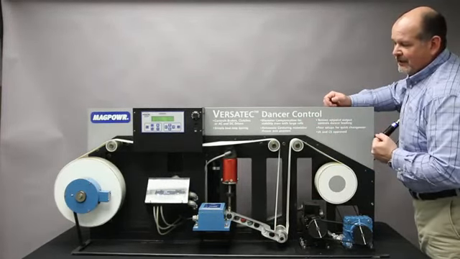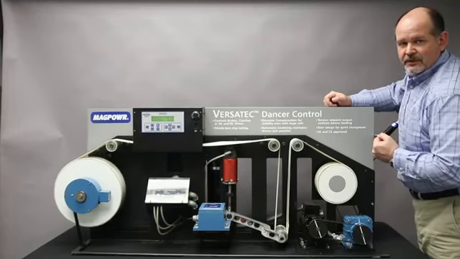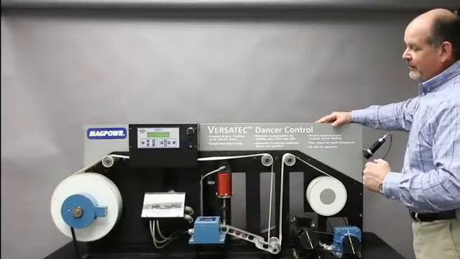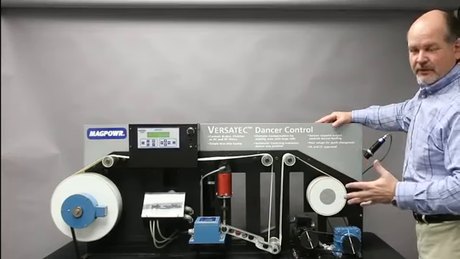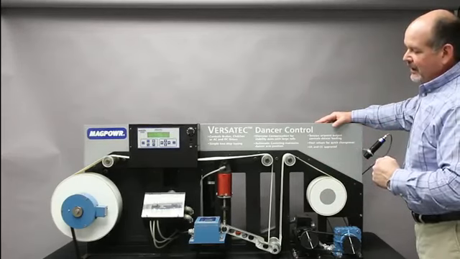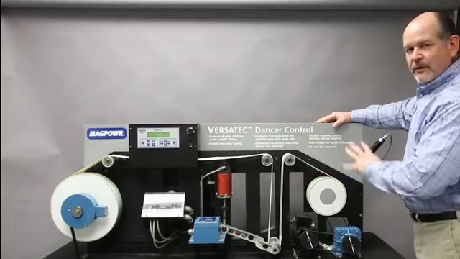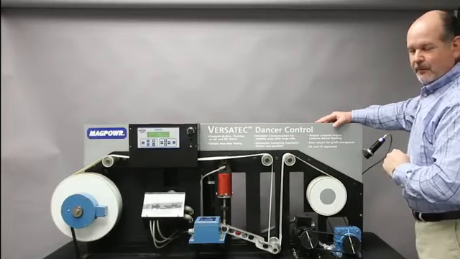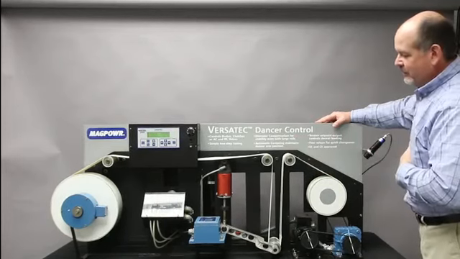So let's go ahead and take a look at the different components that go into a dancer system. I mentioned earlier that there are a lot of different components that go into making a dancer work correctly. And I'm going to point those out, some of which we make, some of which are third party, and I'll point those specific items out to you as well.